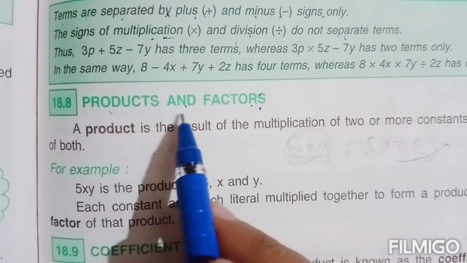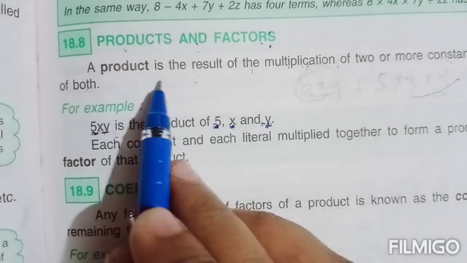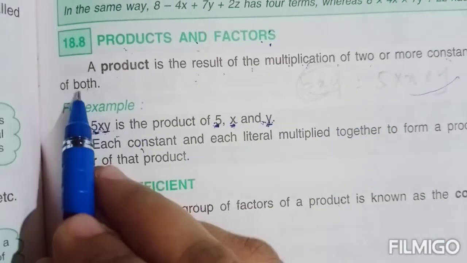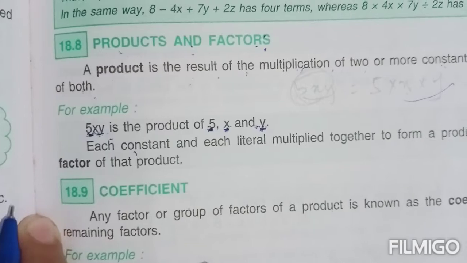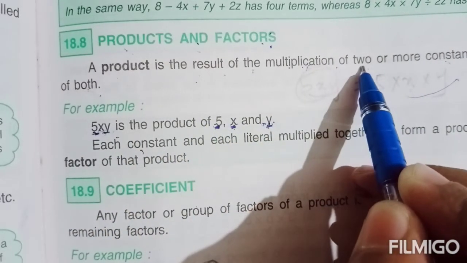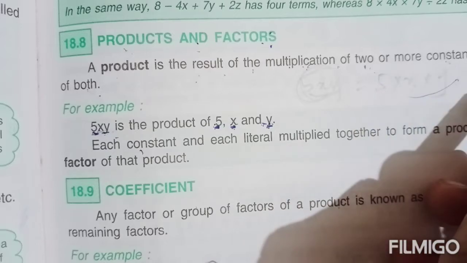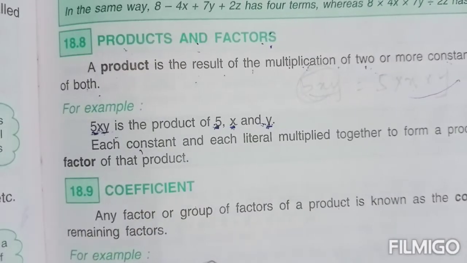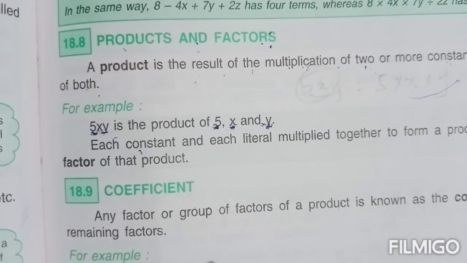Next topic, products and factors. A product is the result of the multiplication of 2 or more constants or literals or of both. So if you multiply 2 or more constants or 2 or more literals or both constant and literal, what you are getting is a product. Let us take one example.